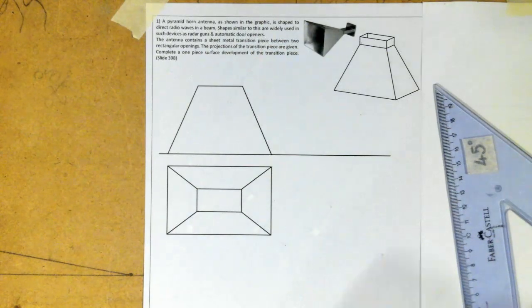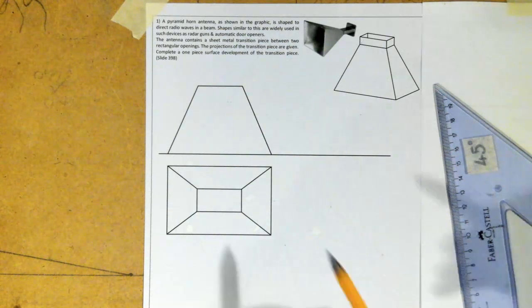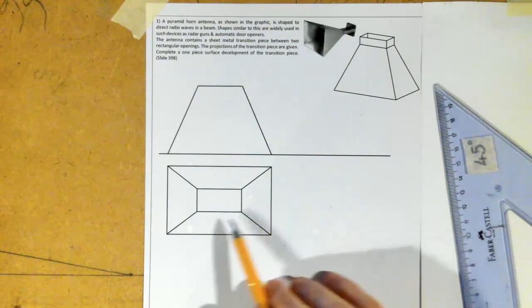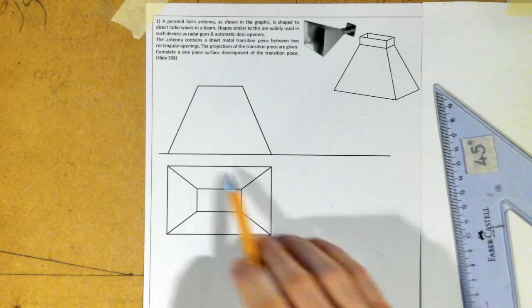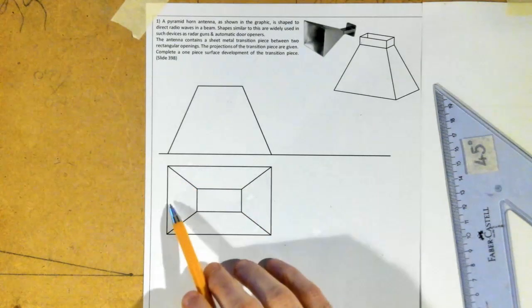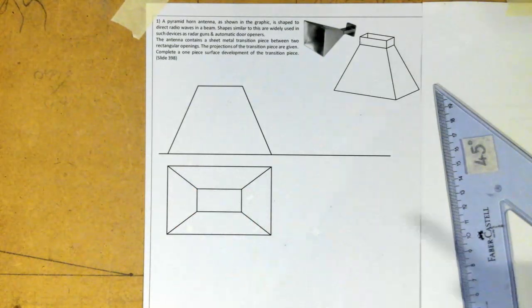Similar enough to other questions that we have previously done, only in this case it might seem a little bit easier in the fact that we've only got four pieces to develop out, whereas in other questions we might have had 6, 8 or 10. Now, if you look at it, we have side 1, 2, 3, 4. We know that it's open at the bottom and open at the top. It's just 4 sides essentially that are going to make it up.